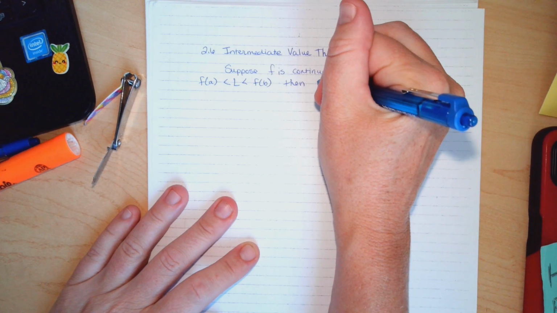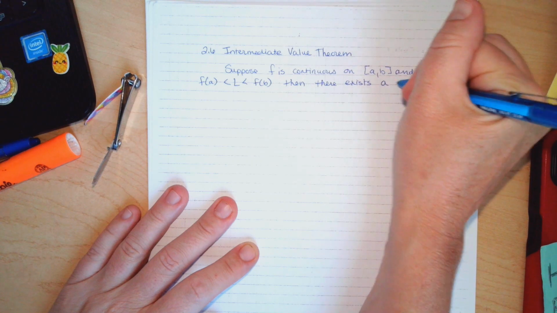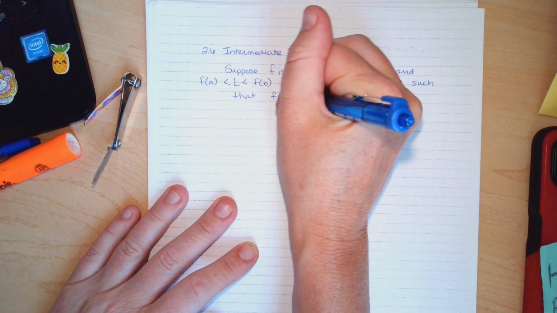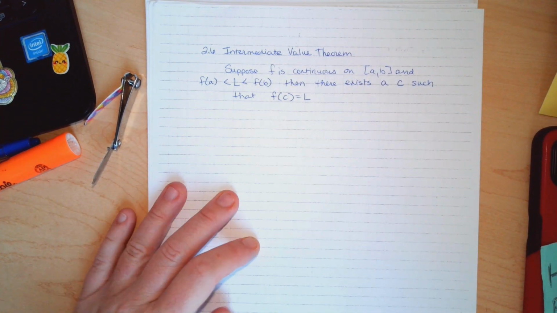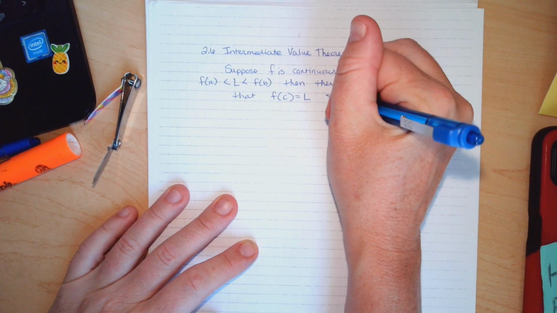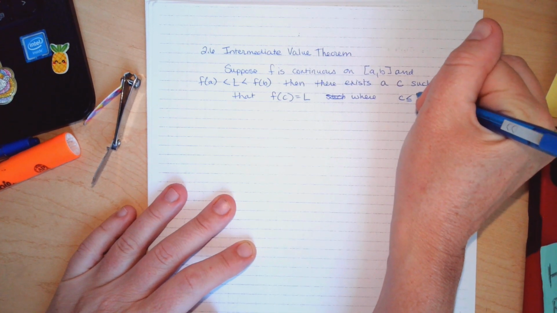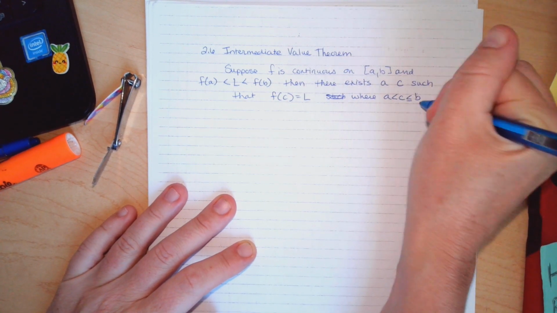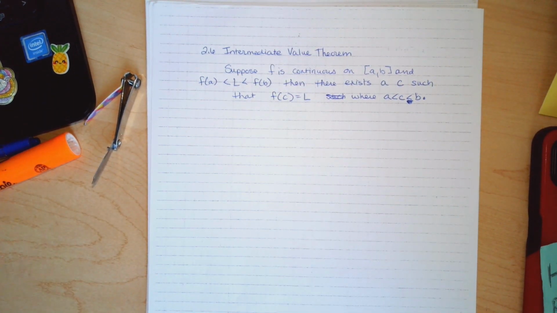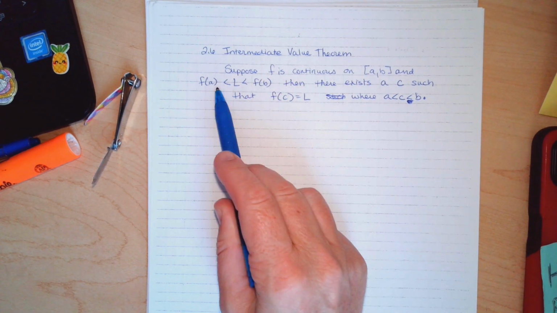Then there exists a C such that f of C equals L. And I guess I should say that C is between A and B. So suppose f is continuous on a closed interval AB and L is between these two outputs.